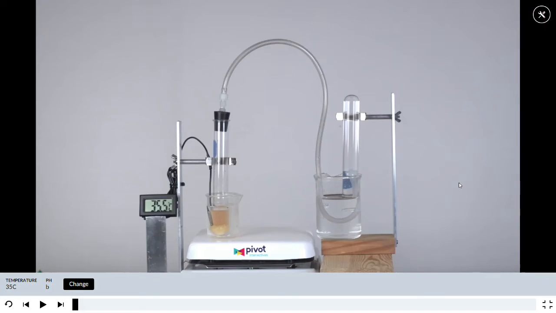One of the virtual labs we're working on in AP Biology is the enzyme lab, and specifically it looks at the activity of the enzyme catalase in breaking down hydrogen peroxide into oxygen and water. And the setup we're going to use in this virtual pivot lab is the idea that if we collect the oxygen that's produced, we can measure the amount of enzyme activity that has taken place.